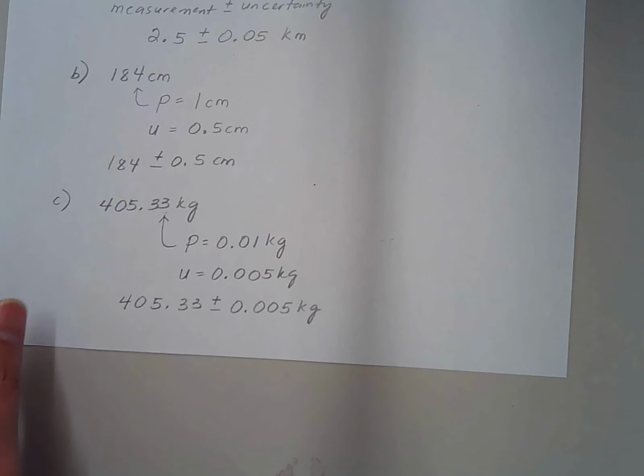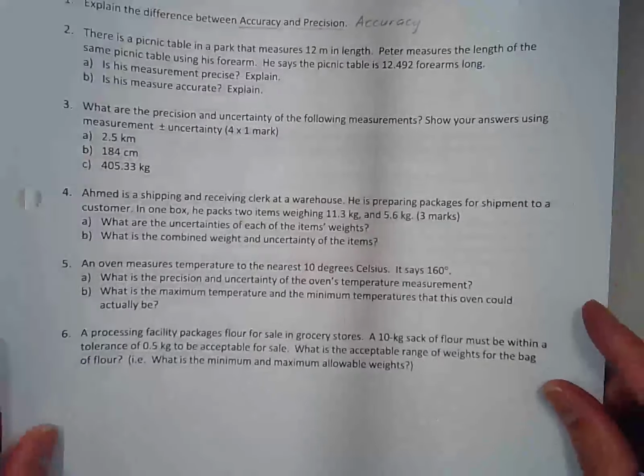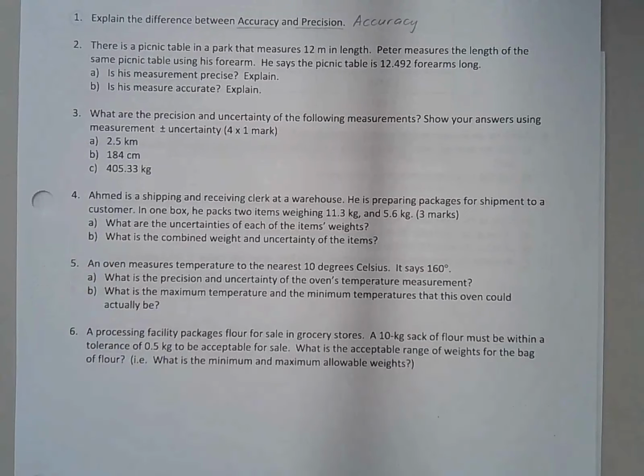So we'll go to question 4. I'll read the question first and then we'll figure out how we can go about this.